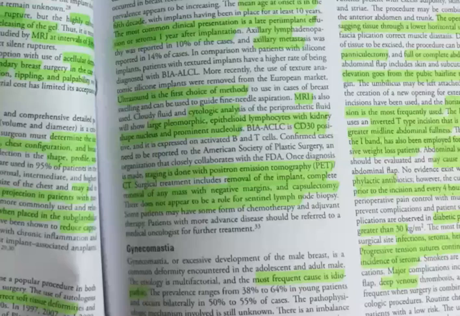Next are the cytological findings in BIA-ALCL. Cytological analysis of the periprosthetic fluid will show large pleomorphic epithelioid lymphocytes with kidney-shaped nuclei and prominent nucleoli. These are seen in BIA-ALCL. Another finding is CD30 positivity, which is expressed on activated B and T cells. Once the diagnosis is made, staging is done with PET-CT.